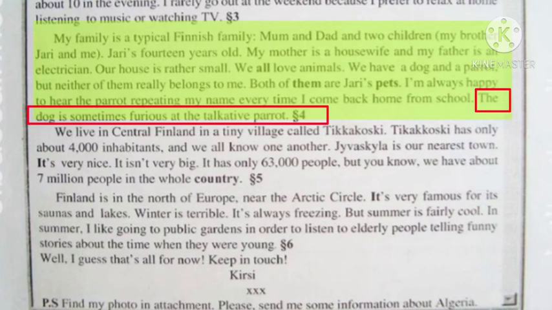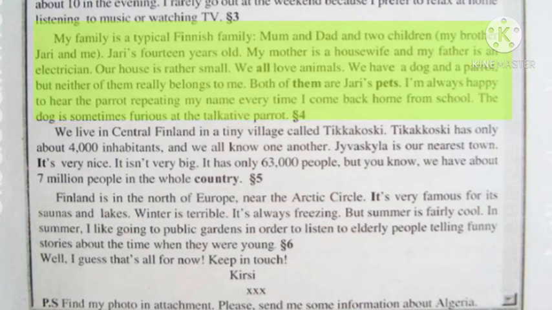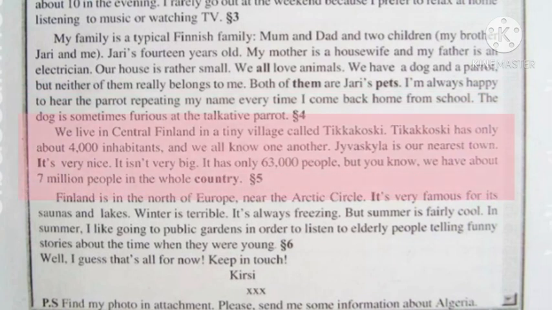Now we move to the fifth paragraph. We live in central Finland in a tiny village called Tikkakoski. Tikkakoski has only about 4,000 inhabitants, and we all know one another. Jyväskylä is our nearest town.